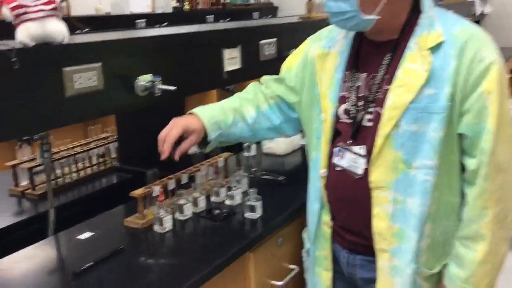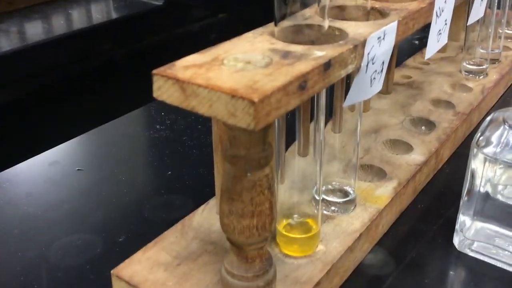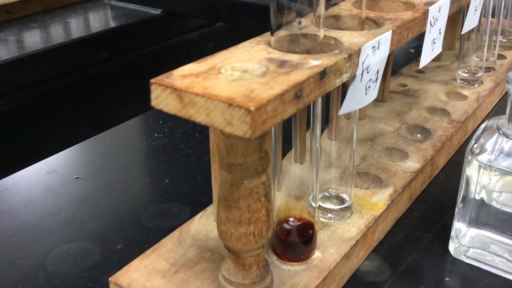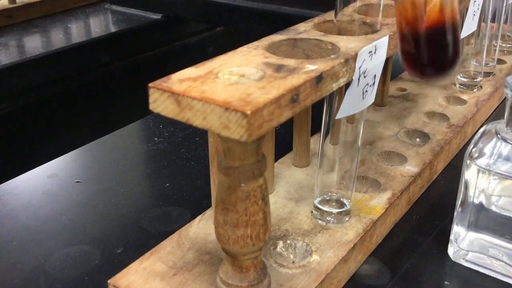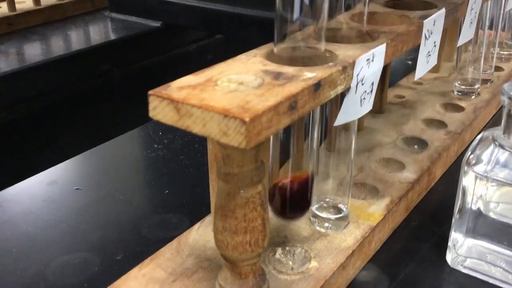For the first one, I've got iron 3 nitrate as my known, and then I have my unknown on the right hand side for B3, I believe. I'm going to add a few drops of this potassium thiocyanate, and you guys can tell me what color you see there. Miss Wadzicki? Blood red. Bloodish red.